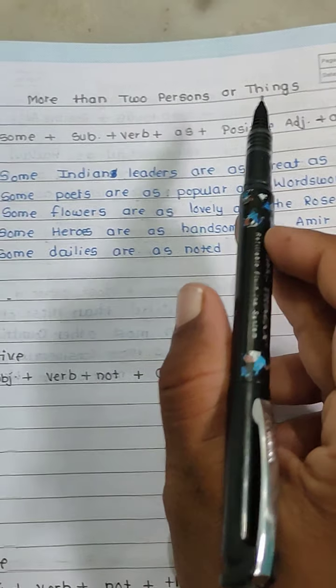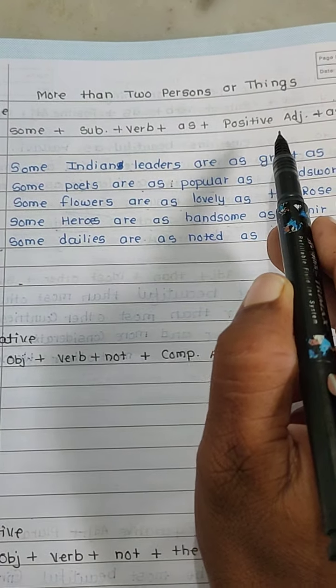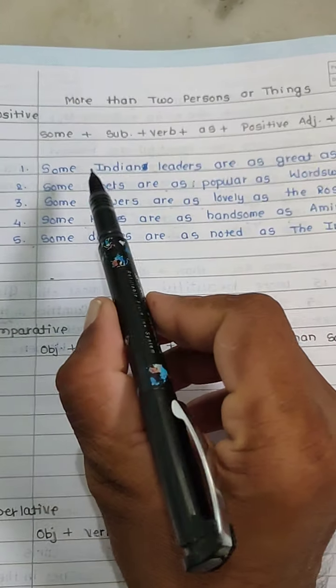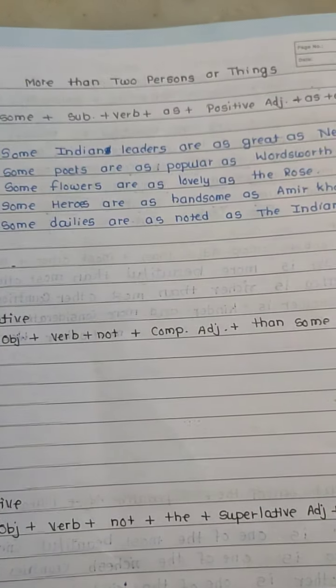More than two persons or things, positive degree: some plus subject plus verb plus as plus positive adjective plus as plus object. Some Indian leaders are as great as Nehru.